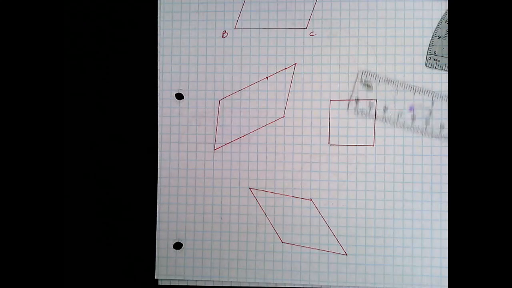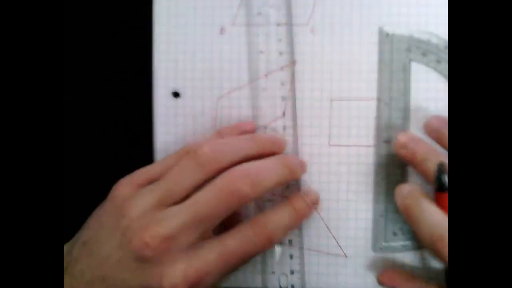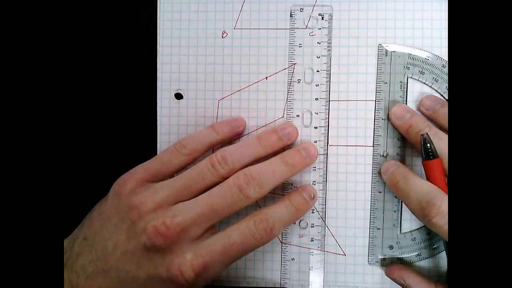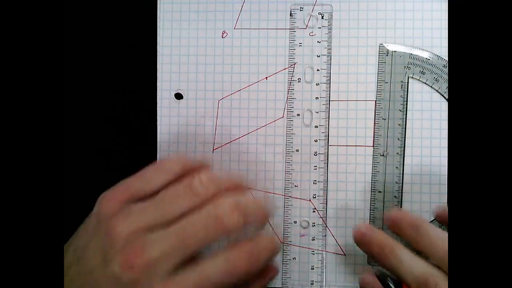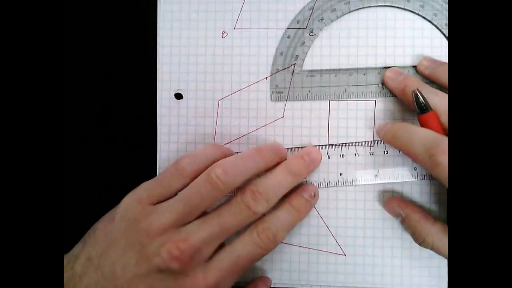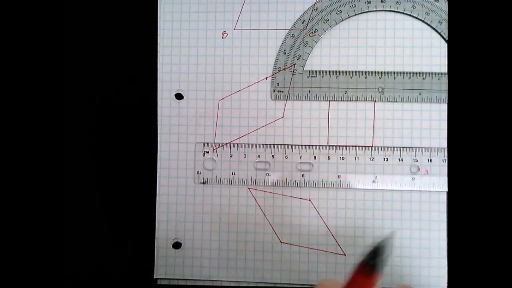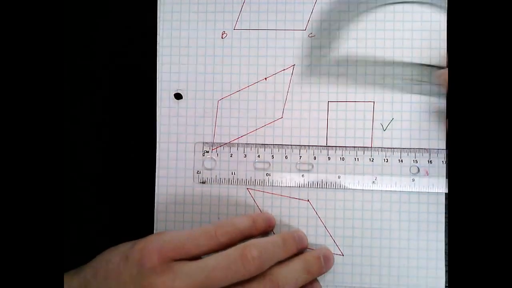Let's start with one that looks maybe like a shape that you know before, this square here. If I make these straight edges on both sides, it looks like they're not going to meet. And same thing up there. So yes, not only is this a square, but it is also a parallelogram.